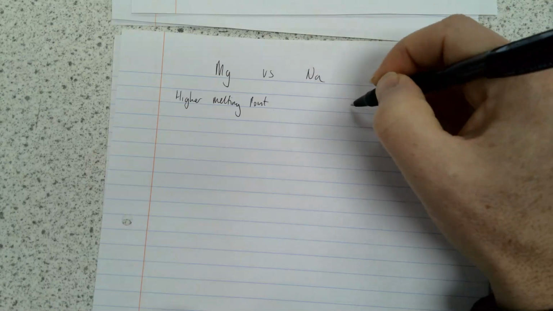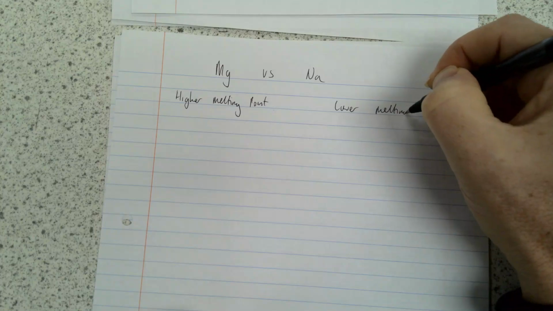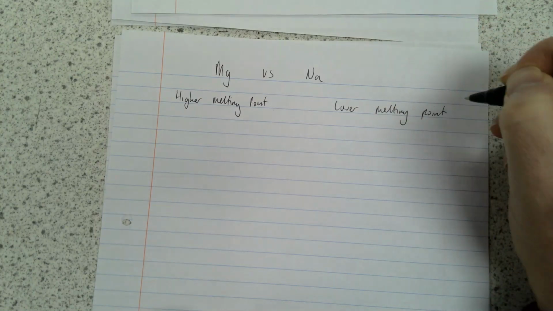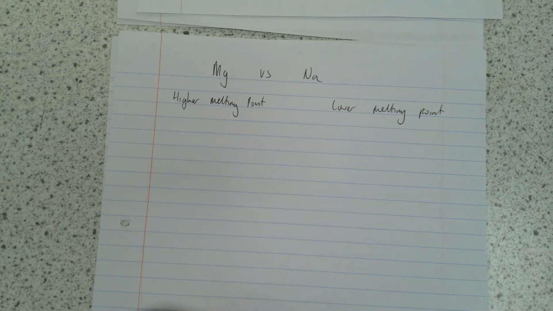And then sodium has a lower melting point. And therefore, we know that just empirically, we've seen sodium melting when we've chucked it onto water in the past. And we can look up the numbers.